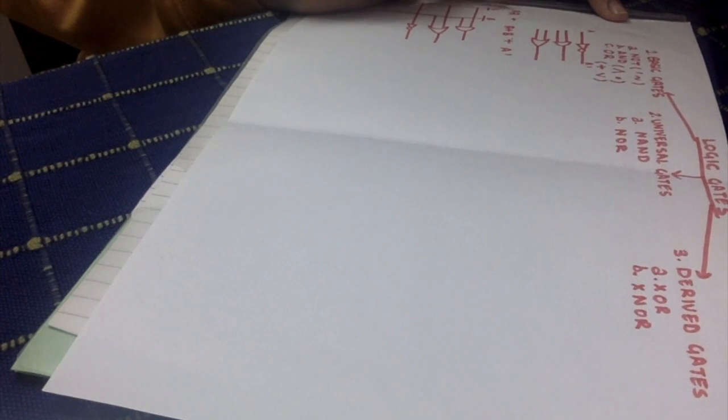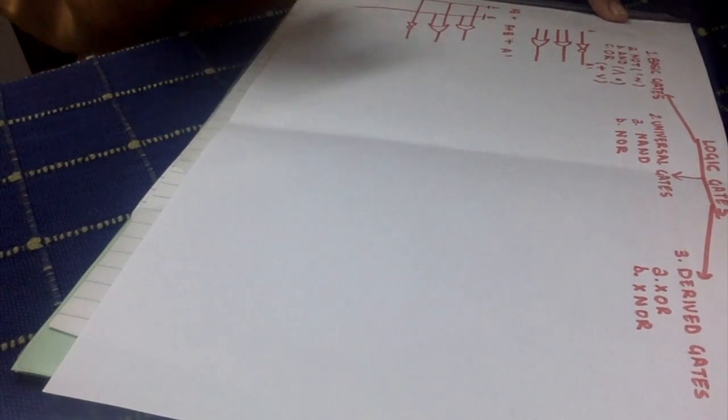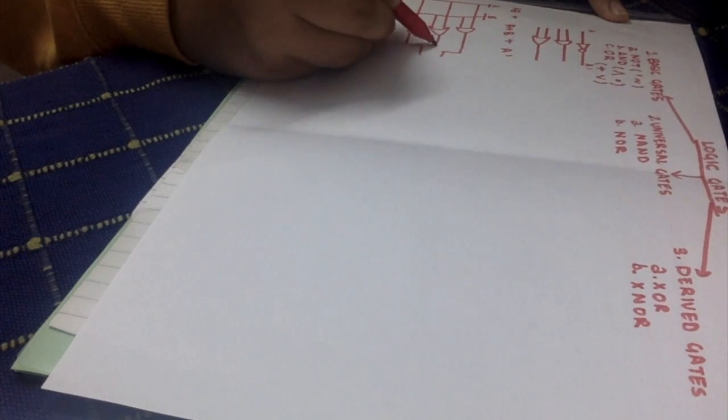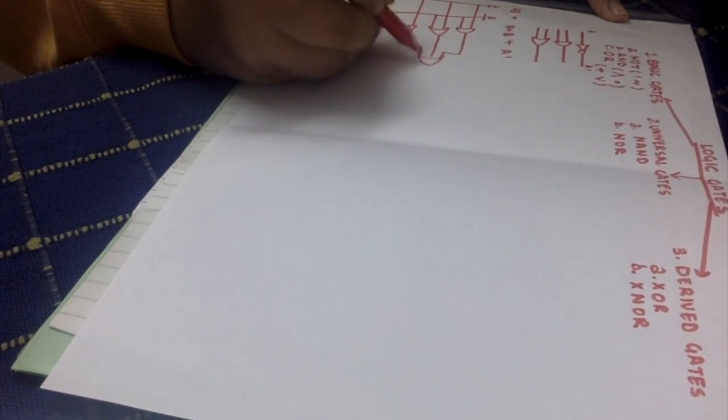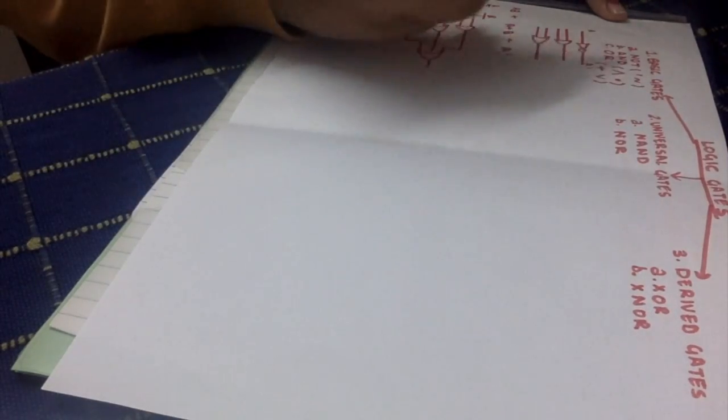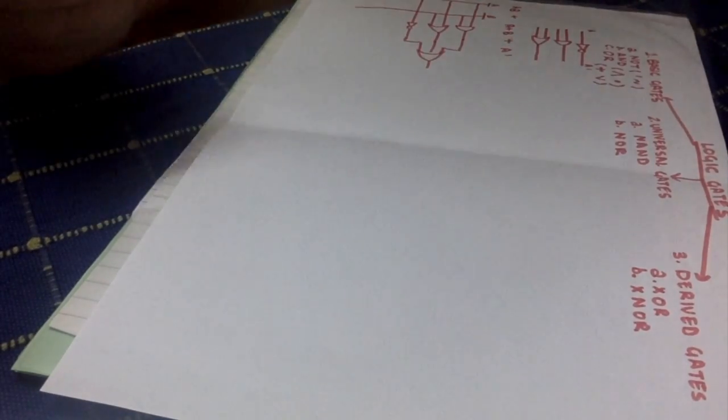Now, what if there was a plus sign between all of them? What you would do is you have individually solved these. Now, in the end, just bring them together and put an OR gate. And that's how you solve this. So these are your basic gates, NOT, AND, and OR.